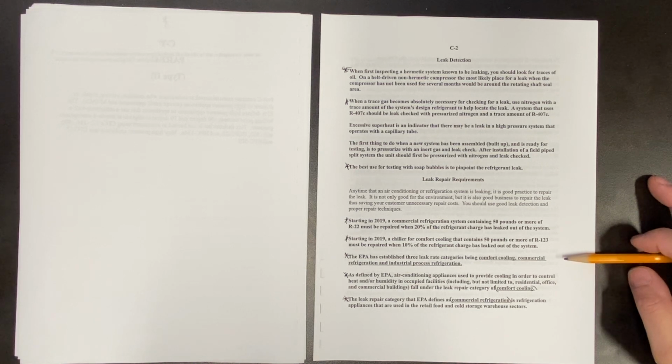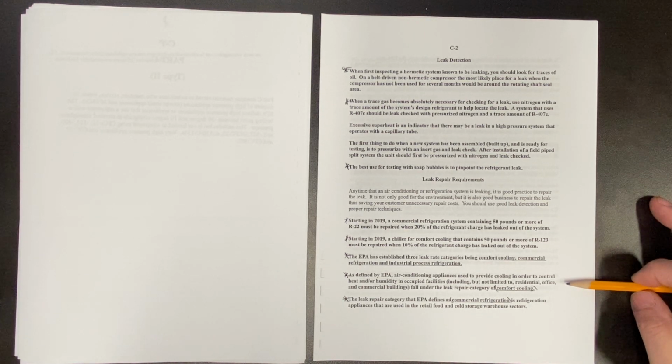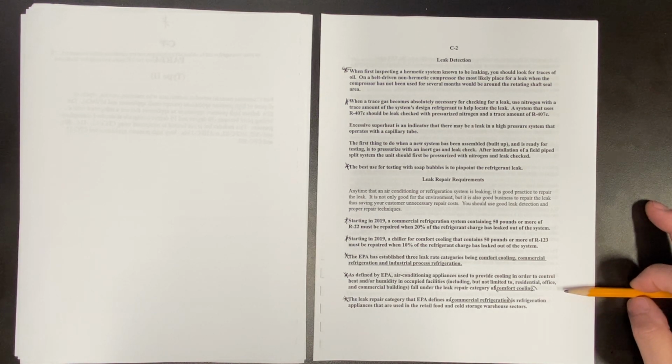The EPA has established 3 leak rate categories, being comfort cooling, commercial refrigeration, and industrial process refrigeration. As defined by EPA, air conditioning appliances used to provide cooling in order to control heat and/or humidity in occupied facilities, including but not limited to residential, office, and commercial buildings, fall under the leak repair category of comfort cooling.